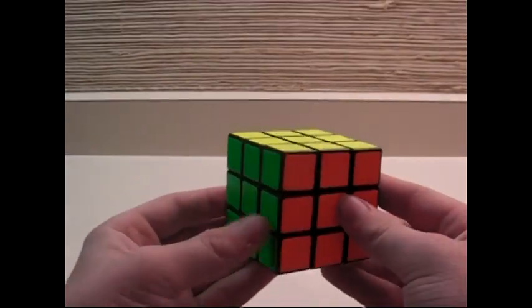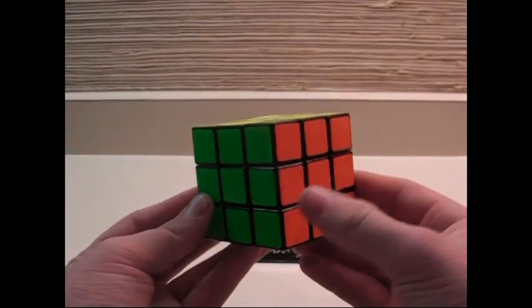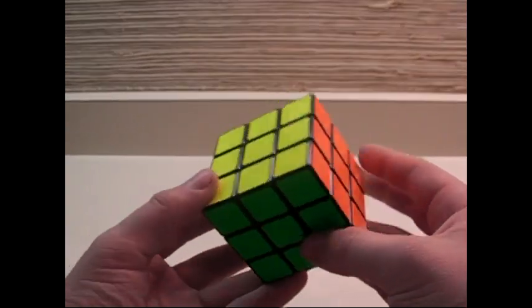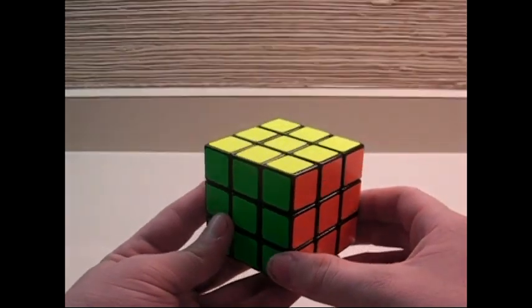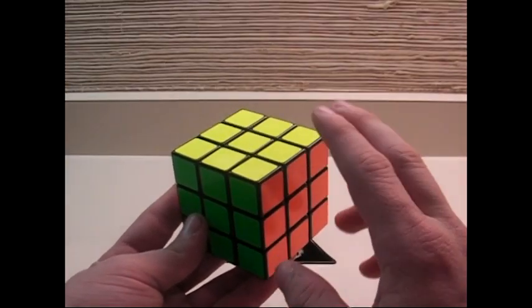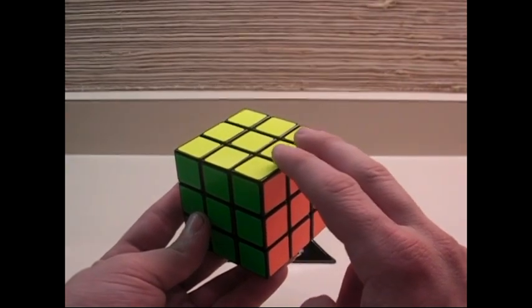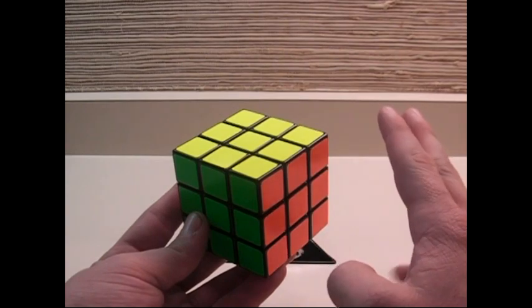I hope you found this tutorial helpful on learning 3-look or 2-look PLL, whichever one you decided to go through, and I hope this allows you to get faster times. 2-look PLL, in conjunction with 2-look OLL, will lower your last layer algorithms, or steps, from 4 to 2.